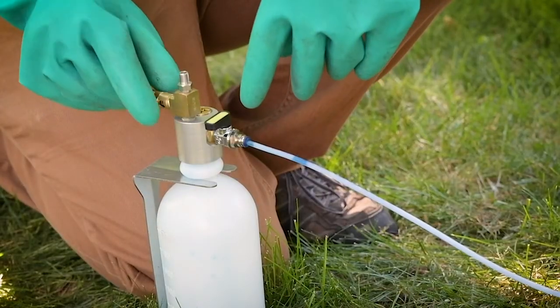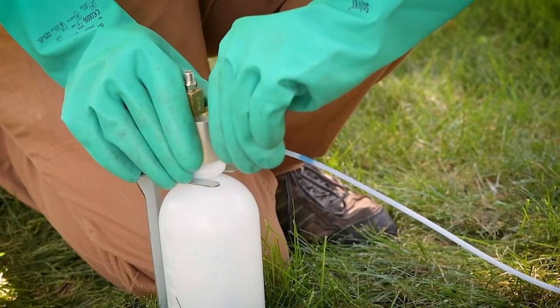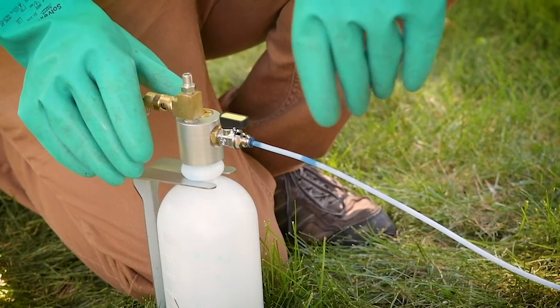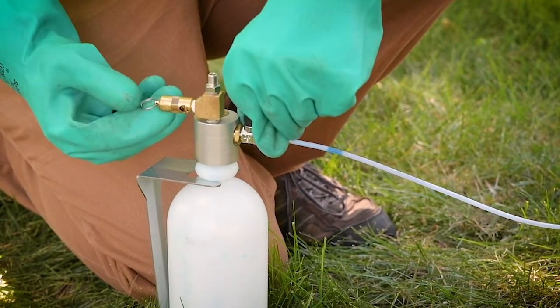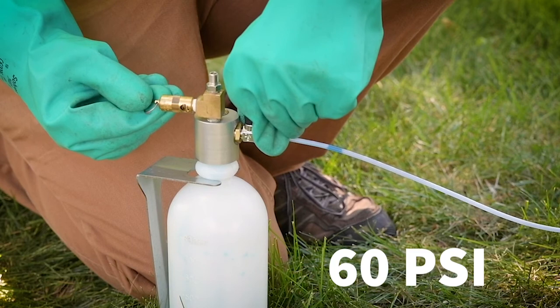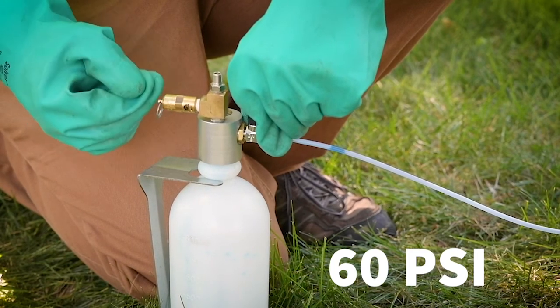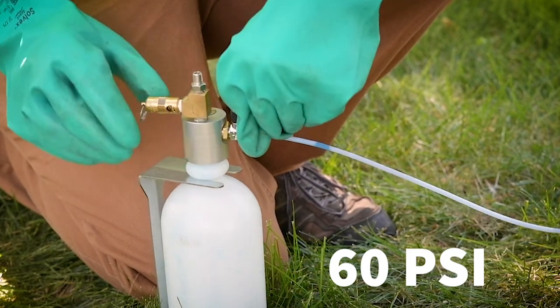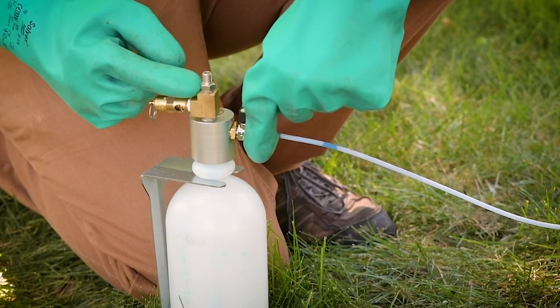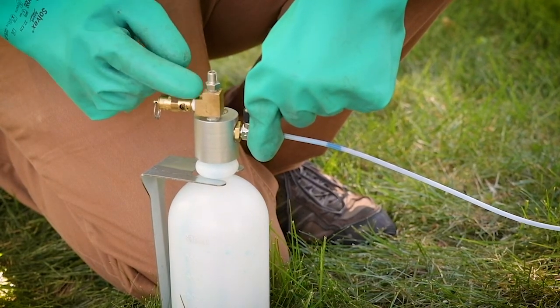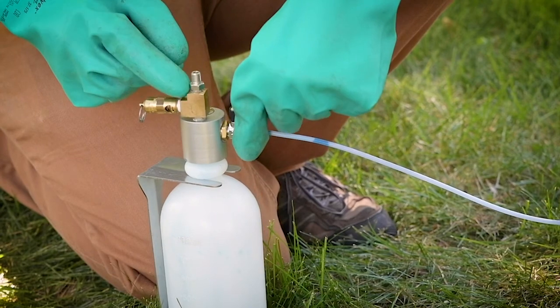So before you start pressurizing the system, what you want to make sure is that this valve to the main bottle is on. And then over here you have a pressure release valve that hits at 60 psi, which you shouldn't have to worry about because that's way higher than you'll ever be pressurizing the system. And then up here you have your standard Schrader valve attachment for any regular bike pump.